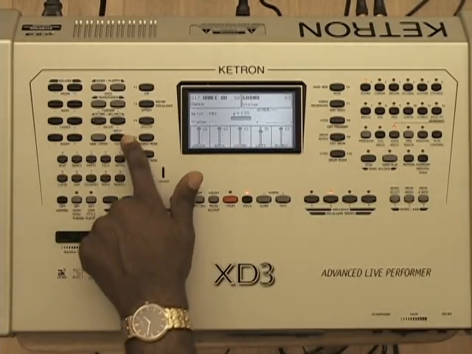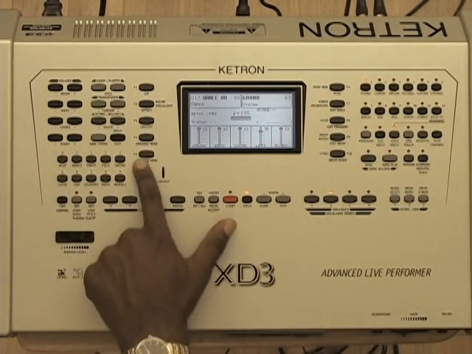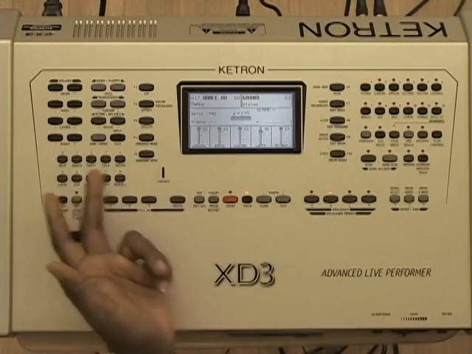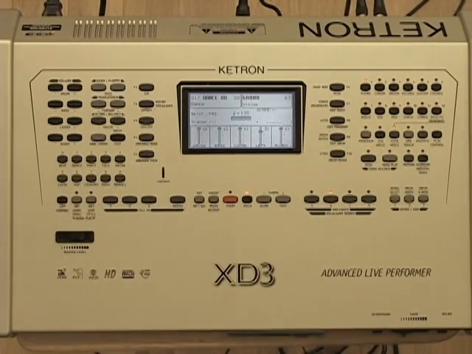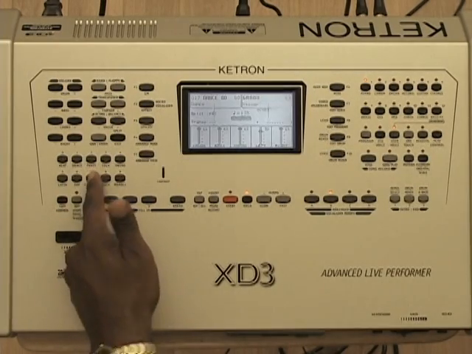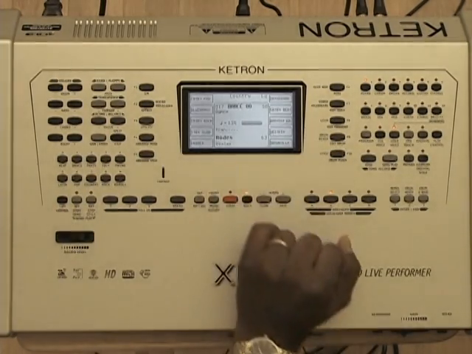The styles of the XD3 can be accessed by pressing these buttons over here in your style category. They're all arranged according to groups, which get displayed on the top left-hand side of the screen once you make a style selection. So if, say for example, I would like to play a country style, I would simply go over here, look for a country beat, which is in this location, and again the XD3 will display on the screen on the sides which particular country beats I would like to perform.